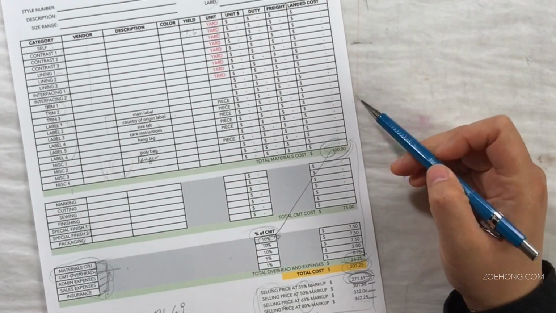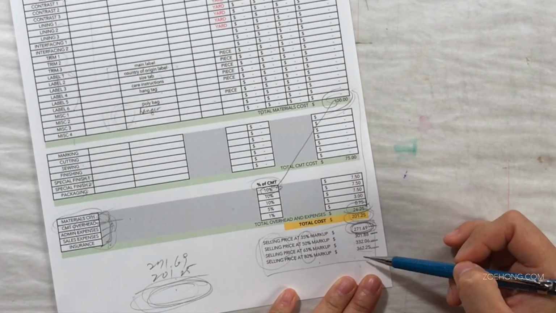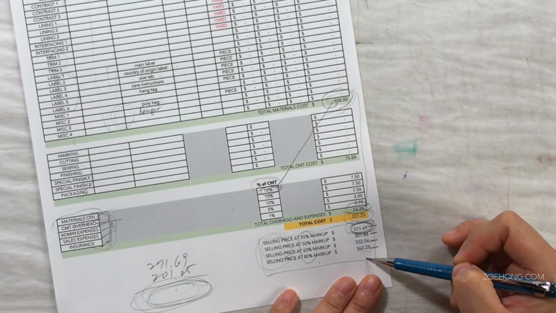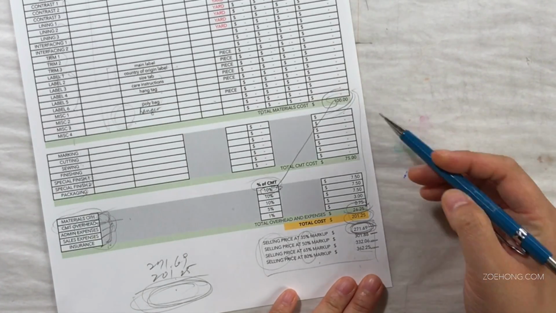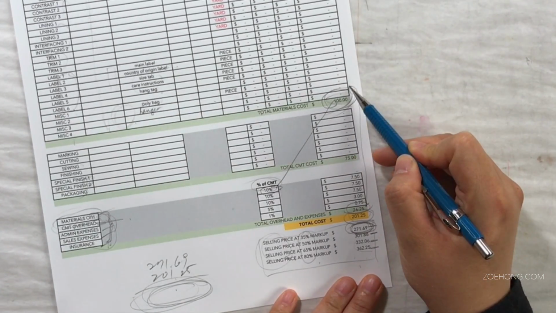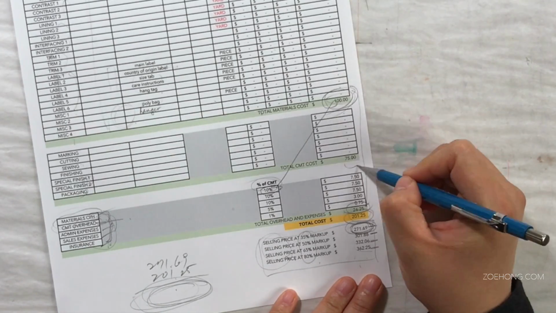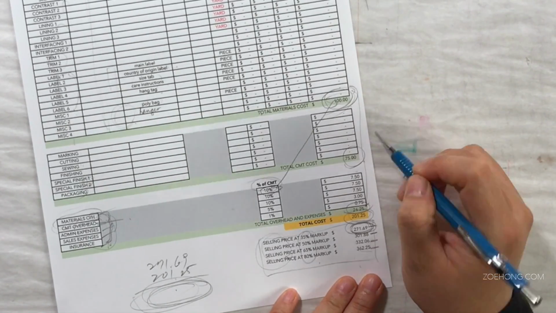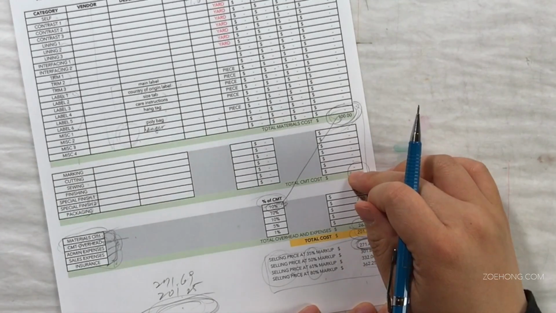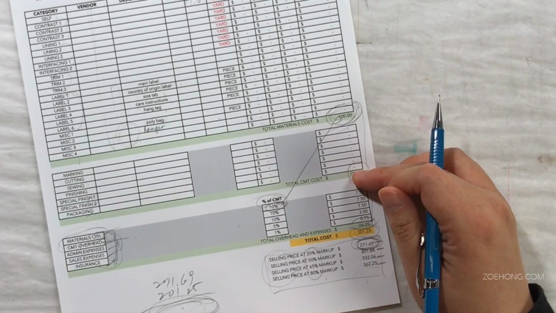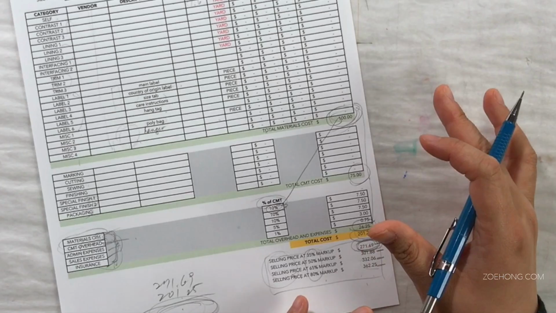And so I was playing around with these numbers on Excel earlier. And if I have $100 for a total of materials, $75 for a basic CMT, and again, this is not including any kind of beading or embroidery.